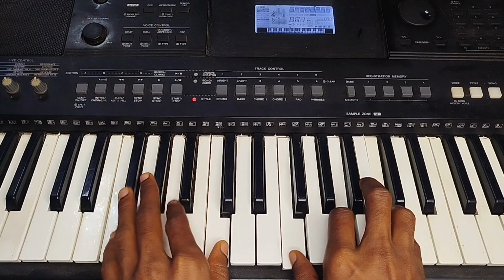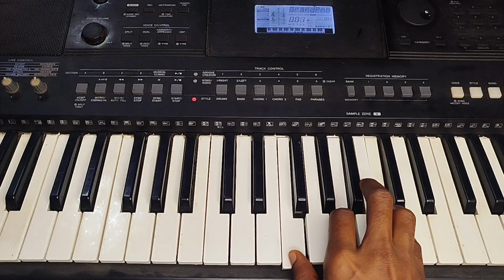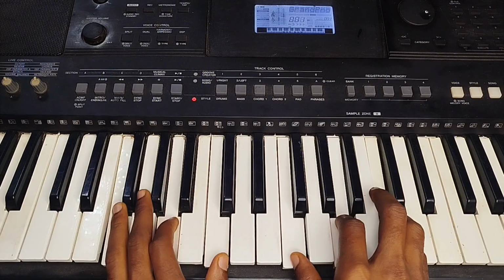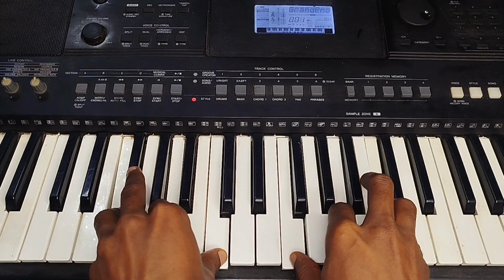You see, with this very progression, you can play most songs. The most important thing is for you to have that music ear, to know when to go to your Do, your Fa, your So, and your Do.